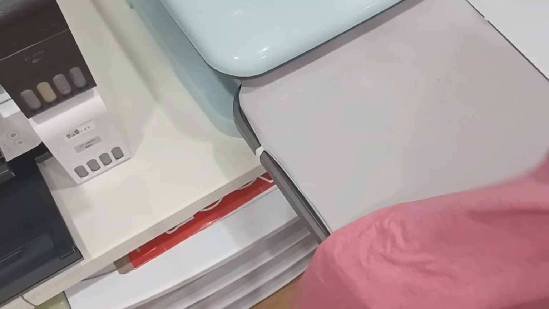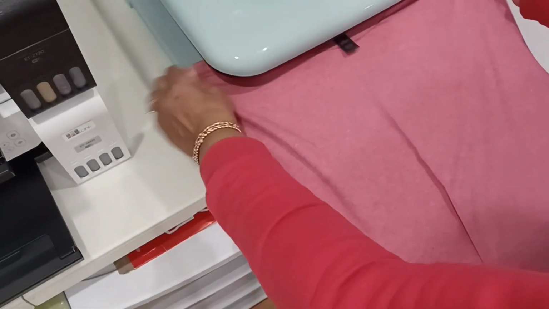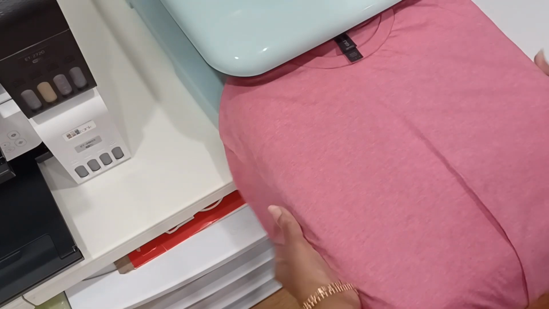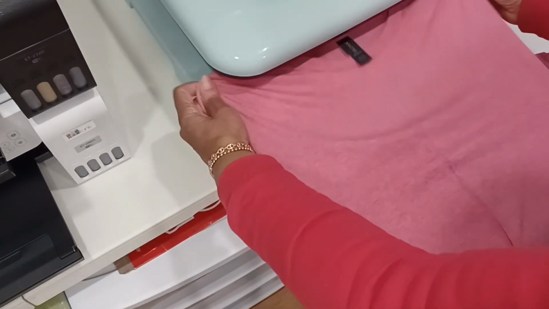You're going to start pressing this shirt. I have already marked the center. Press it so that I can have an idea what the center is, more or less. Okay.